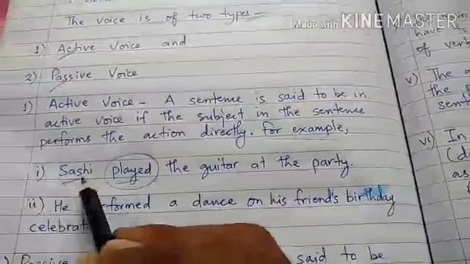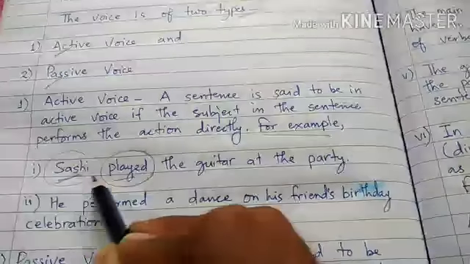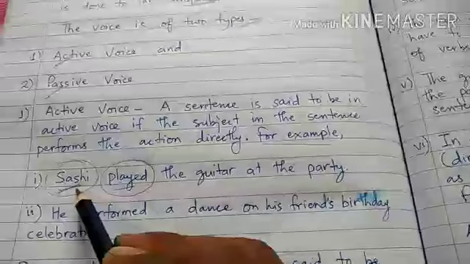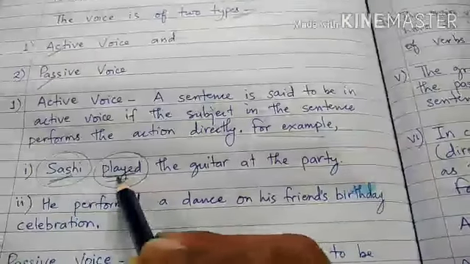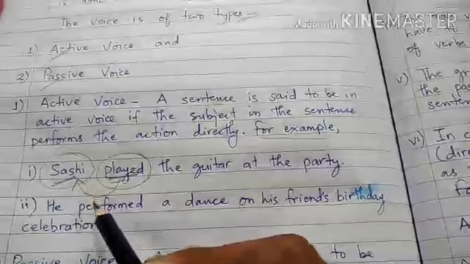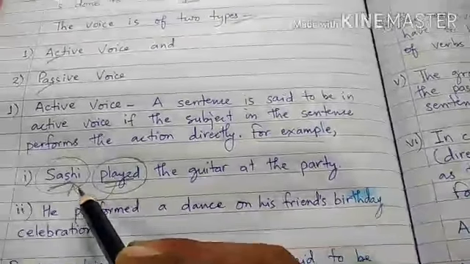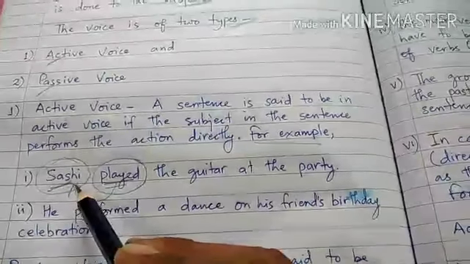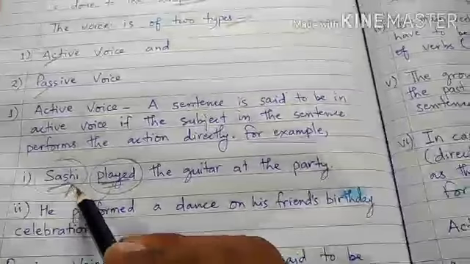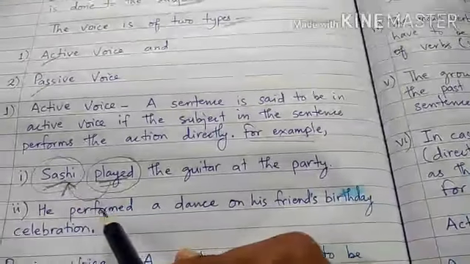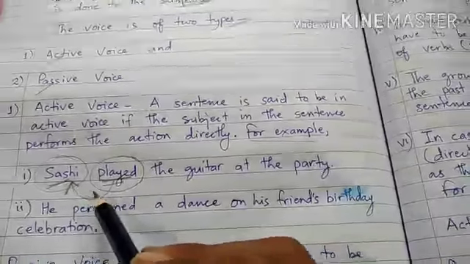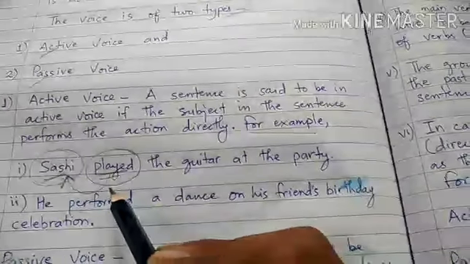Sasi. So what is Sasi here? Sasi is the subject here. Sasi is the noun which is used as the subject here. So here the action of playing guitar is done directly by the subject Sasi. So here if the sentence expresses the action which is directly done by the subject, then it is the sentence written in active voice. Okay.